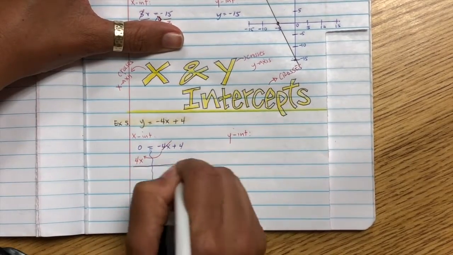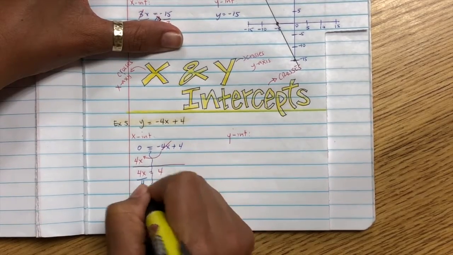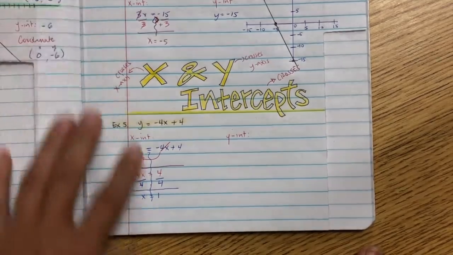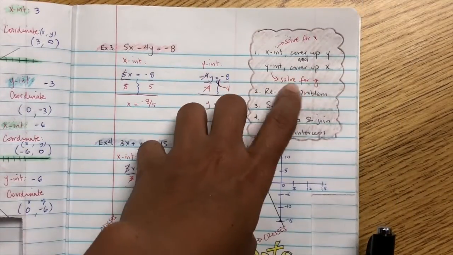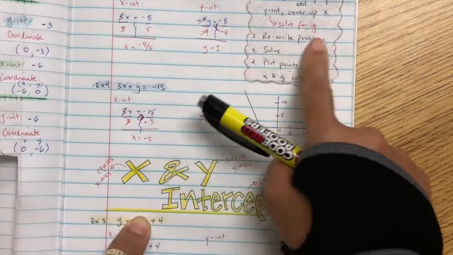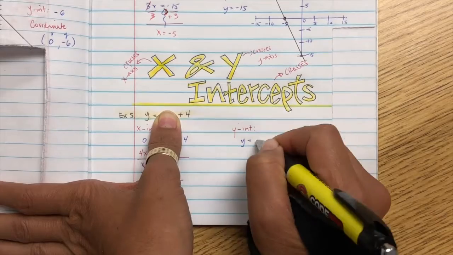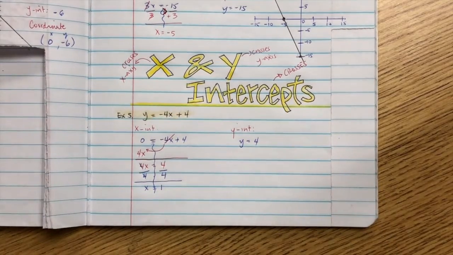What happens when it crosses the river? It changes to positive. So it's going to be 4x equals 4. Then what am I going to do now? Divide by 4 to get x on itself. So it's going to be x equals 1. For the y-intercept, you're going to cover up x and solve for y. So cover up x, and I have y equals 4. And that's already y equals, so I'm done with that.